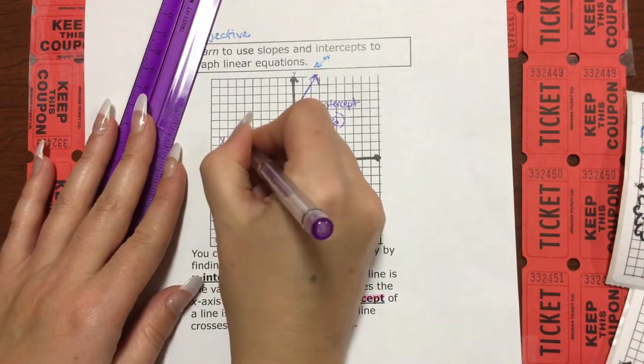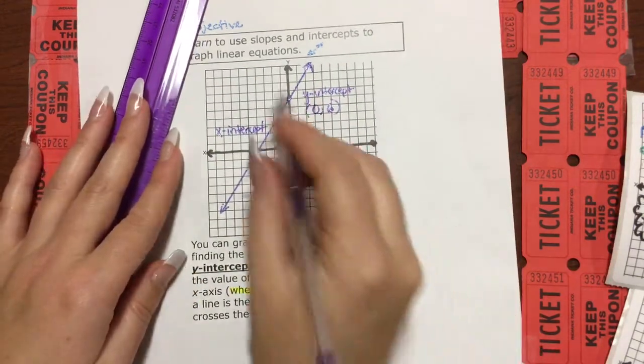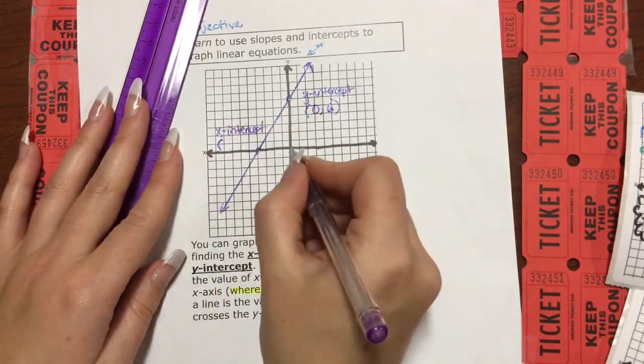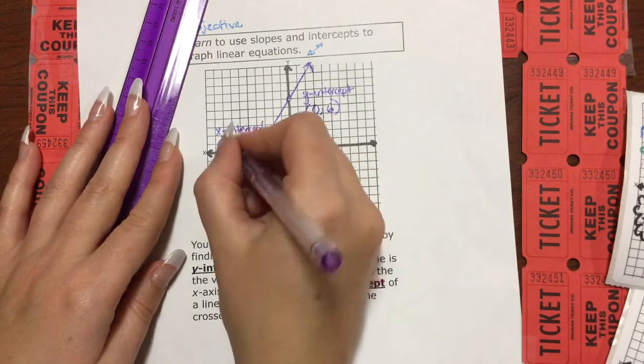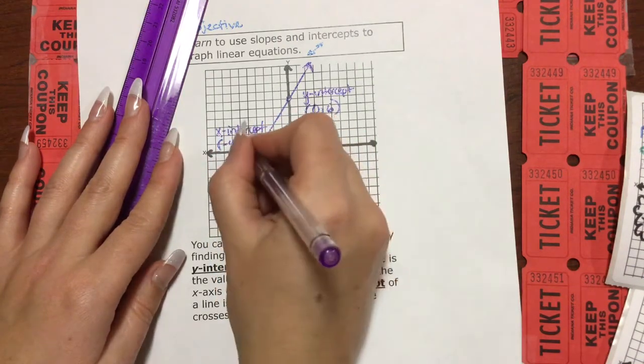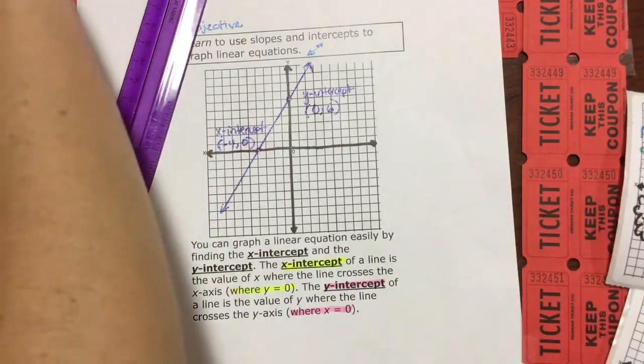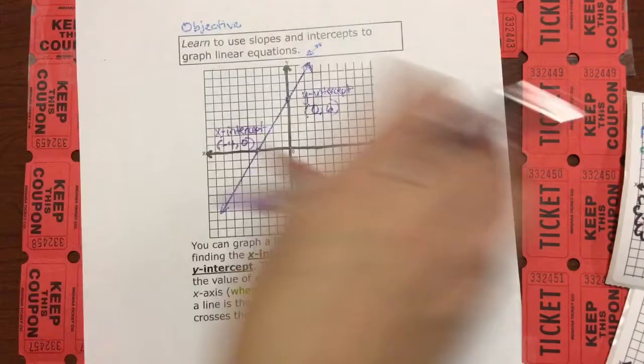My x-intercept is when y equals 0. My x is negative 4, and my y is 0. So there you go. Okay, just a little fun fact before we start doing some problems.